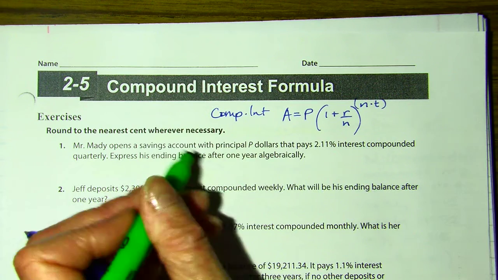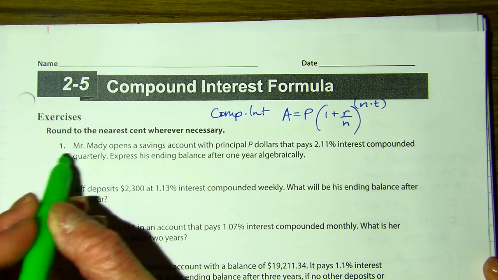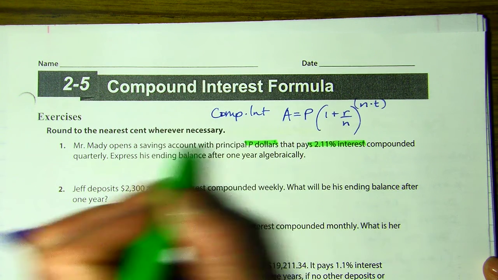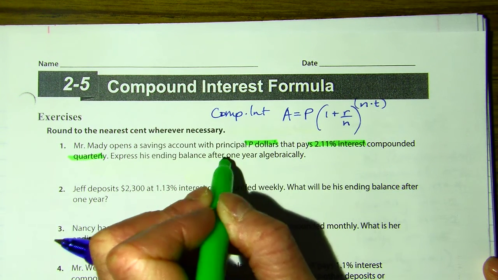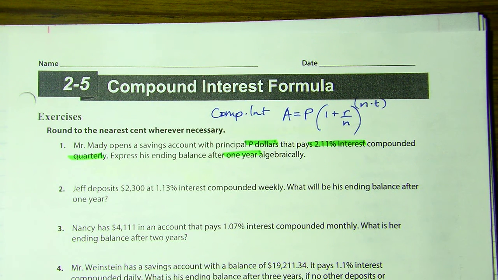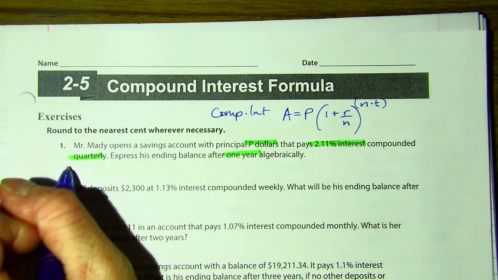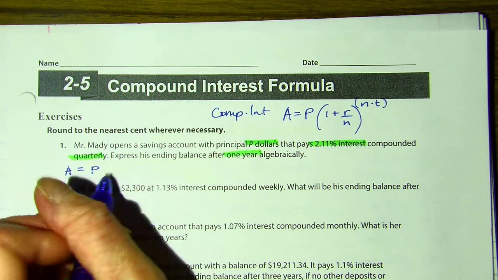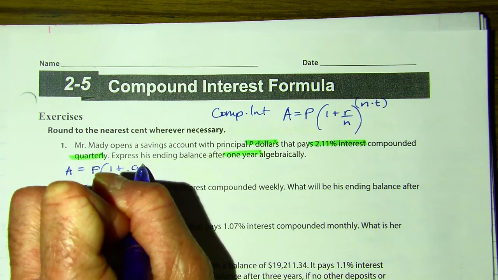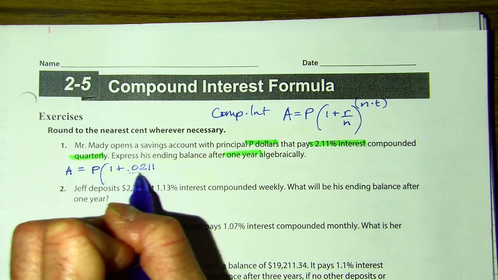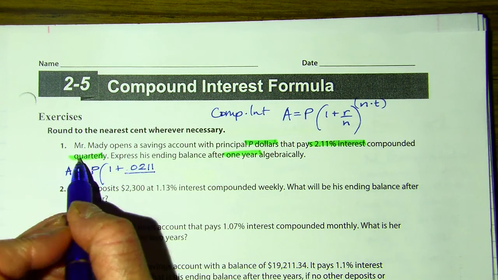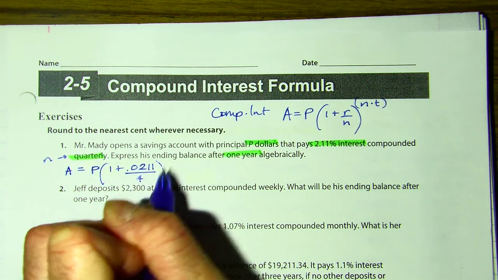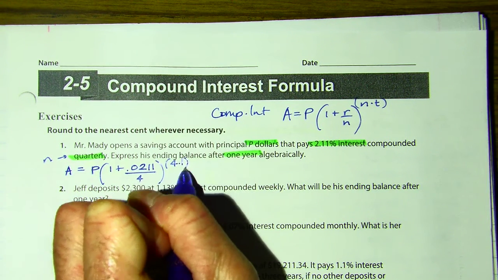So in number 1, I open an account for P dollars. There's the interest, compounded quarterly. What's my ending balance after 1 year? So my account equals P dollars times 1 plus my rate as a decimal divided by N, which represents how often you compounded it. That right there is N. And it says quarterly. That would be 4. To the 4 times 1.